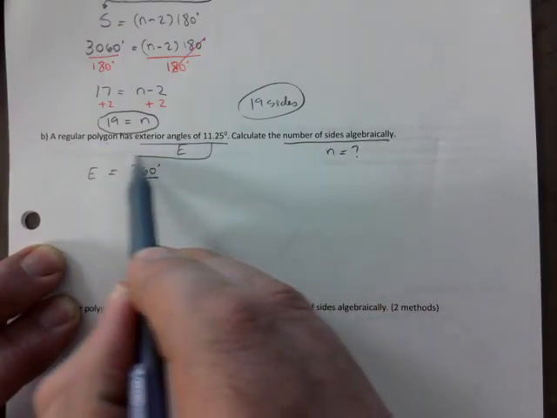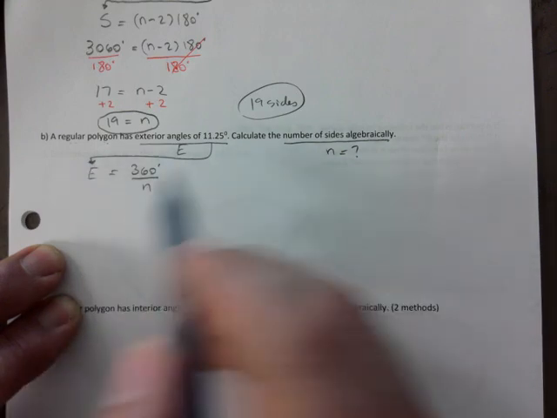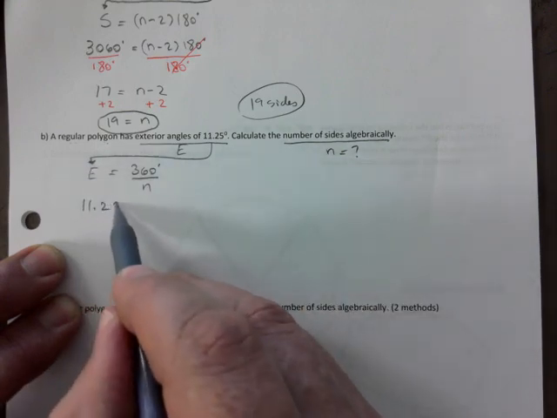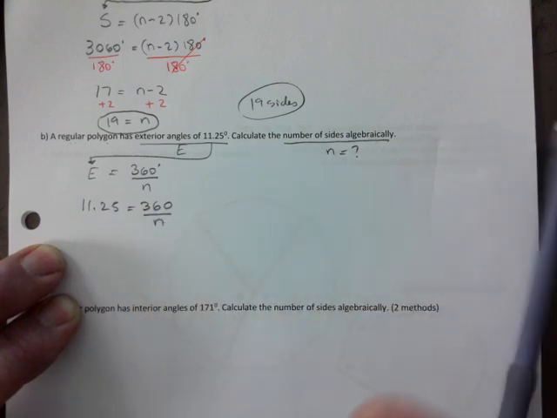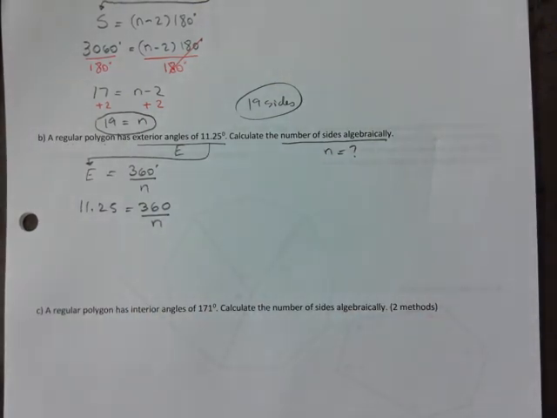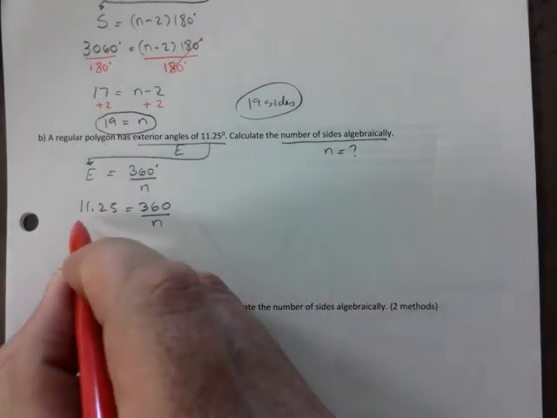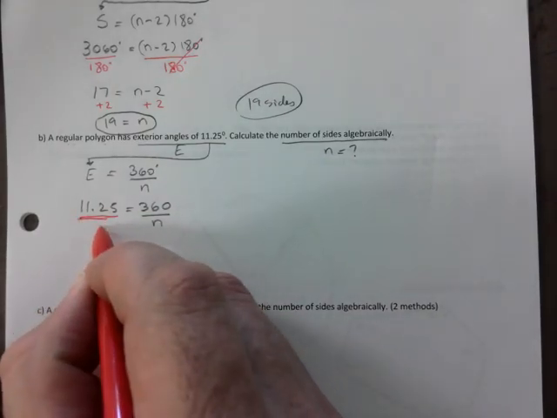You plug this in here. So that'd be 11.25 is equal to 360 over n. What does this look like? You've done it since grade 10 for sure. Right? Cross, multiply, and divide. But Mr. Jackson, it doesn't quite look like it. Wait for it. Wait for it.